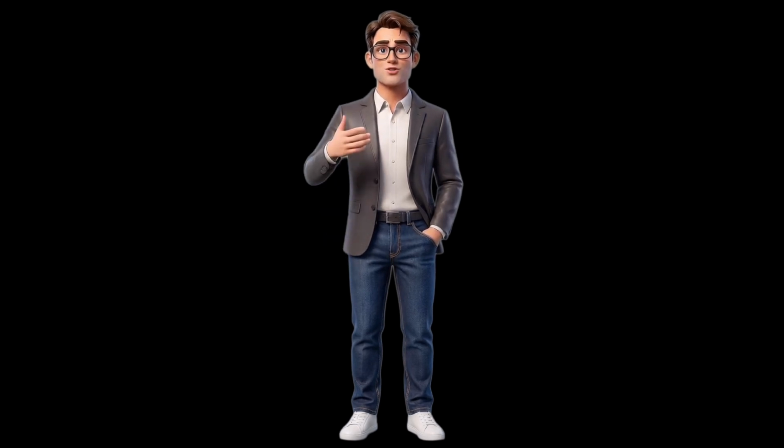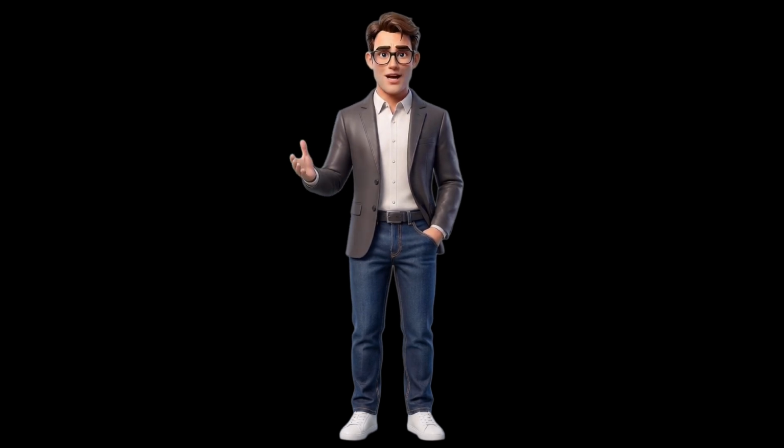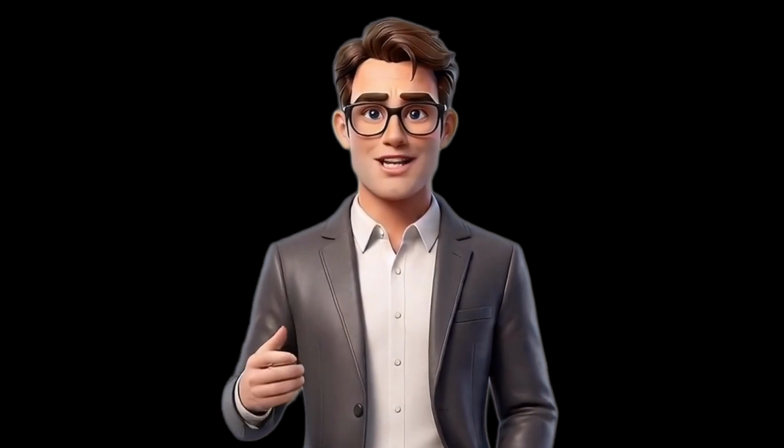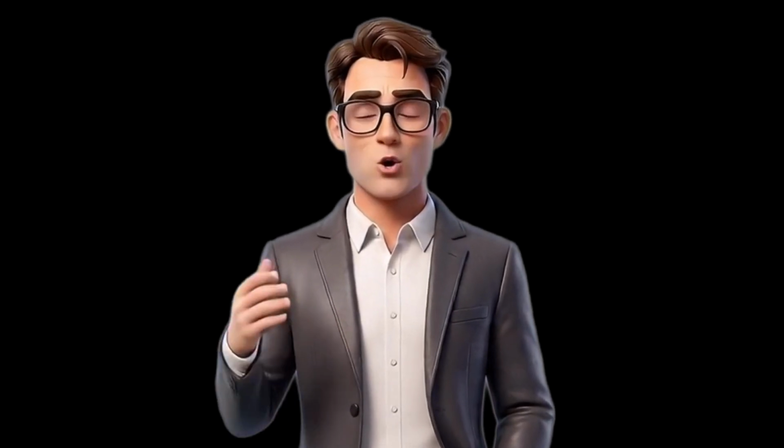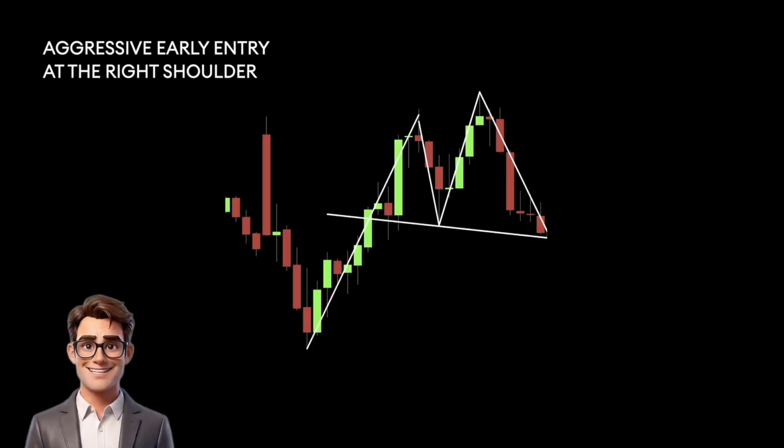Now let's explore the third variation. Typically, traders wait for the head and shoulders pattern to fully form and take a trade once the neckline is broken. However, there is a more advanced strategy that involves taking an early aggressive entry right at the right shoulder of the pattern, allowing you to anticipate the trend change before the neckline break. Here is how it works.